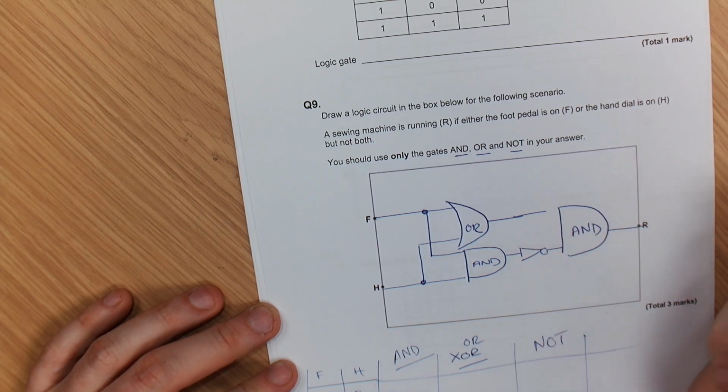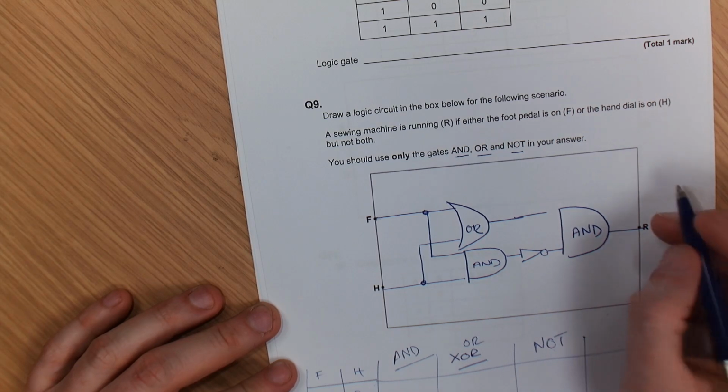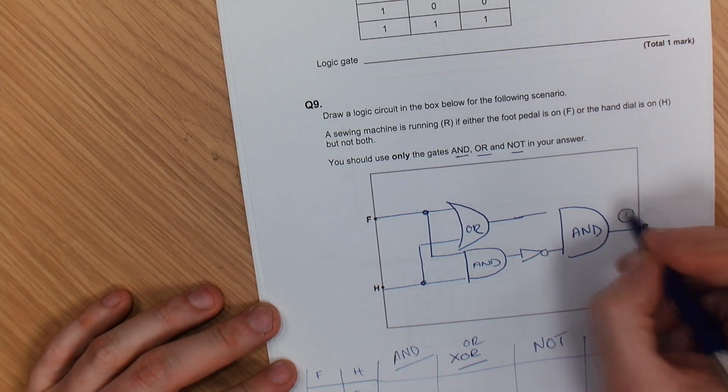Now I've obviously got this answer quickly because it's one I've done earlier, but when you draw them out, this is where you test your outcomes, alright?